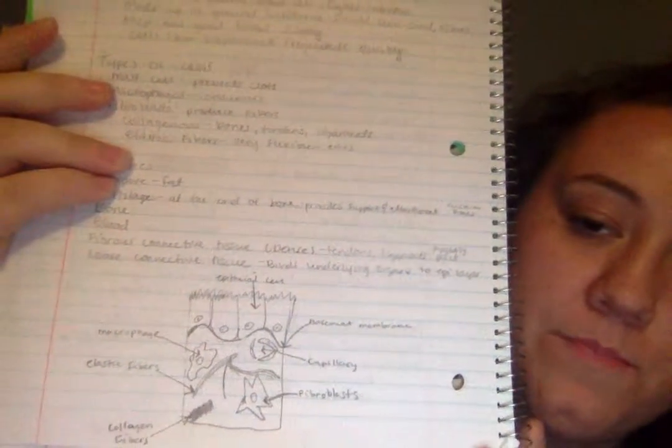And then we even have the collagens, which are a part of the bones, tendons, and ligaments, and then elastic fibers are the very flexible fibers that produce our cartilage and our ears and stuff. And so I have just a little diagram, and you can see that the macrophages and the fibroblasts and the mast cells all are in the connective tissue.